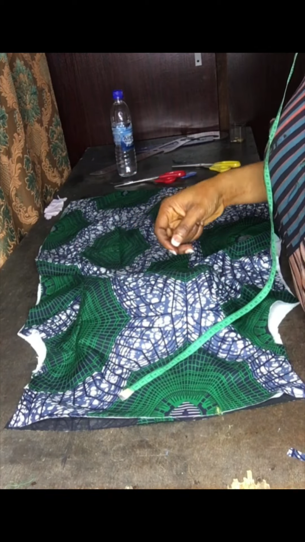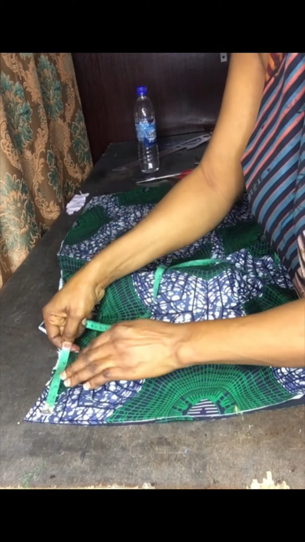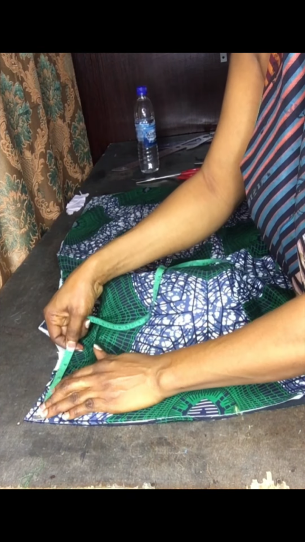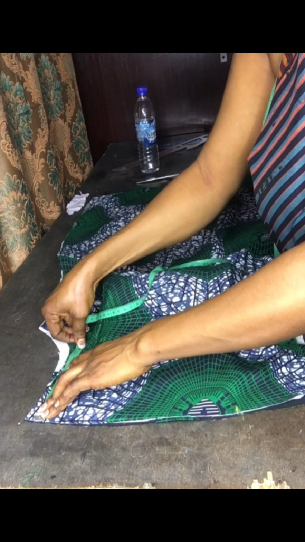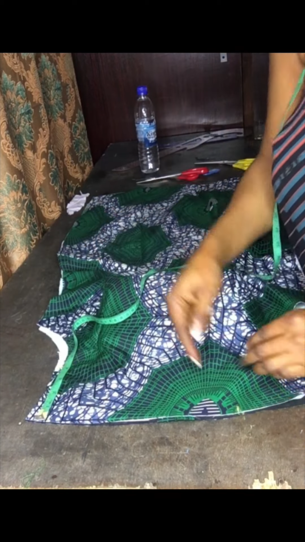to the right part. So from there I will now connect it to the armhole. I will come down by 4 inches from my shoulder. 4 inches from my shoulder. Then I will now connect it.